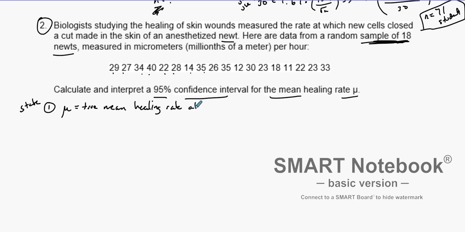All right. At a 95% confidence level. And that's what we want to do. We want to state what our actual parameter is. So remember, we want to state the parameter and the level that we're using. That's what we want to state, and we would state that right there.